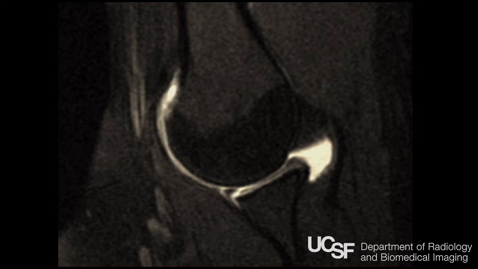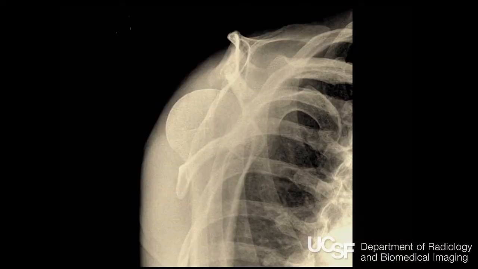This is an example of a labral tear called a Bankart tear, where the labrum is completely detached from the bone. This is an abduction external rotation view, and when you do these views, this is one of the views of the shoulder you want to do at the end of the exam because it's painful. If you do this first, you won't get any more images. So do this at the very end of the exam. It can be very uncomfortable.